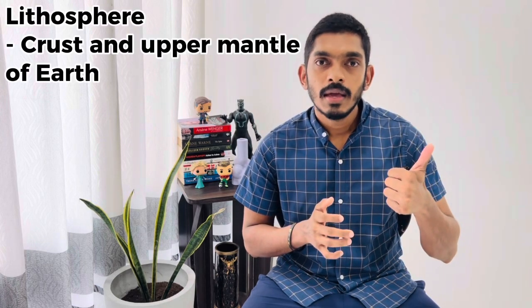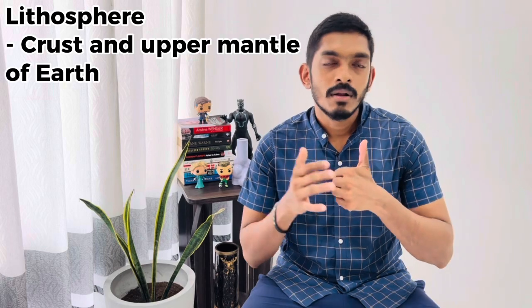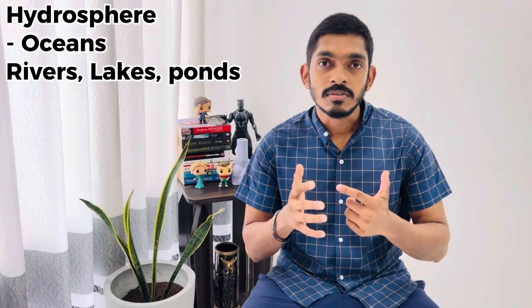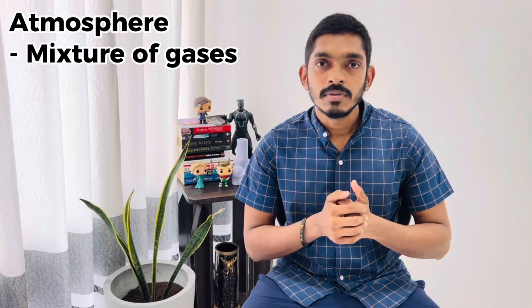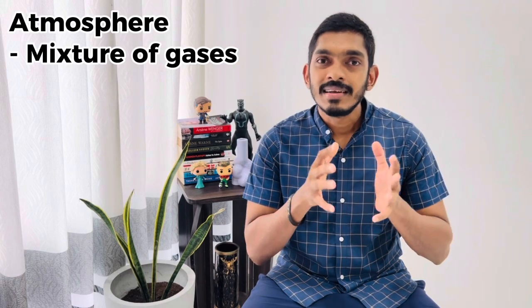The last organizational level is the biosphere. As I said at the beginning of the video, the summation of all the ecosystems together we consider as the biosphere. When it comes to the biosphere, we can identify three main components. The first one is the lithosphere, where we consider the crust and the upper mantle of the earth. When it comes to the hydrosphere, we have water bodies: oceans, rivers, ponds and so on. At the same time, we have the atmosphere, where we can identify the mixture of different gases.